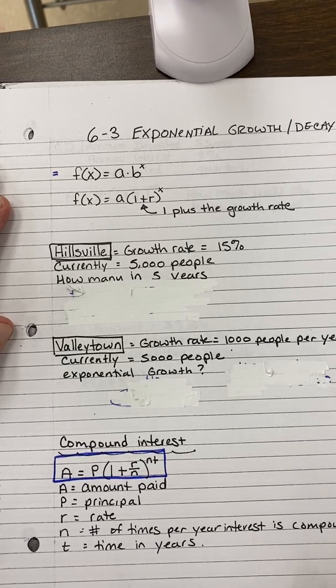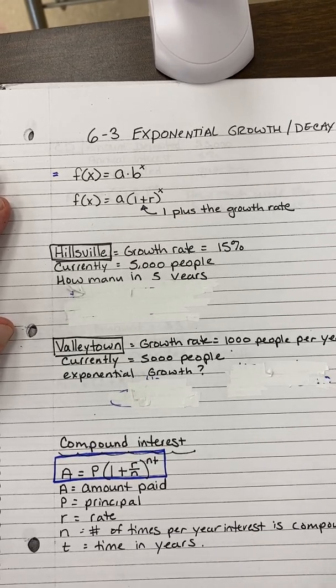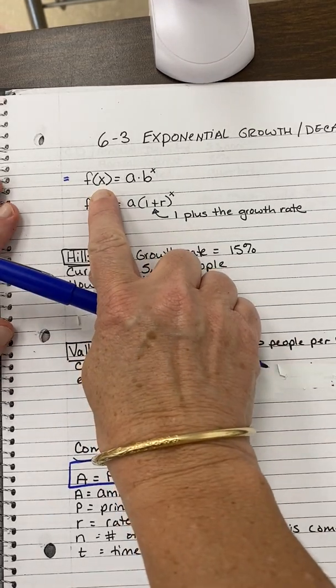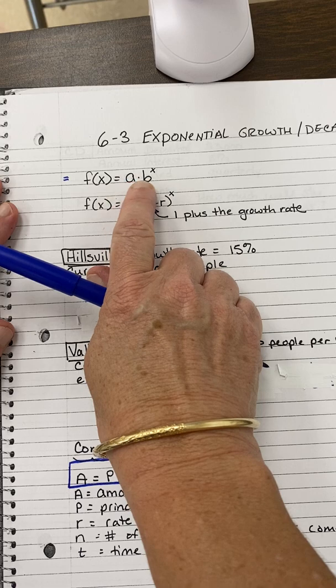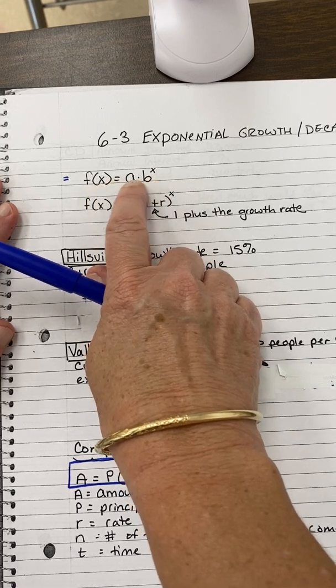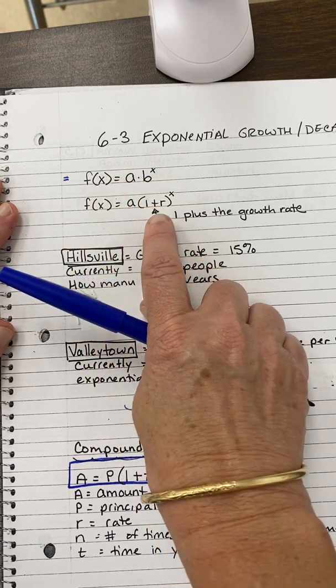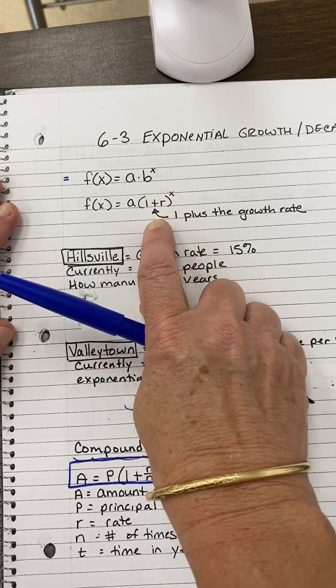Hi everyone, today we're going to talk about exponential growth and decay. And if you look at the very top, this is in exponential functions. So we're going to use basically the same equation that you used for an exponential function, and this one is a tiny bit different, and I want to explain why.